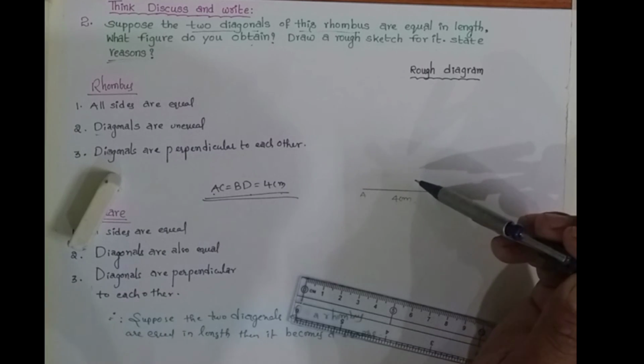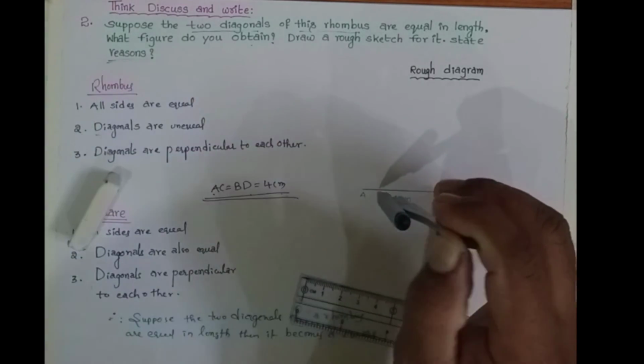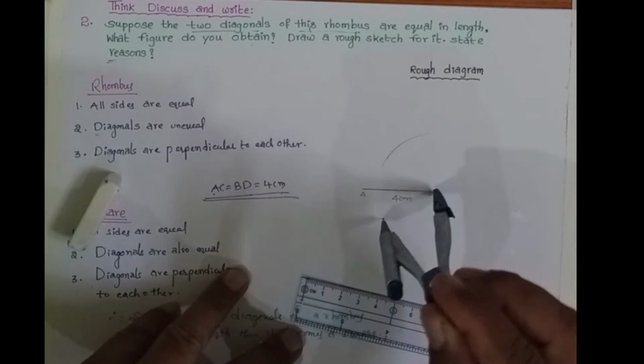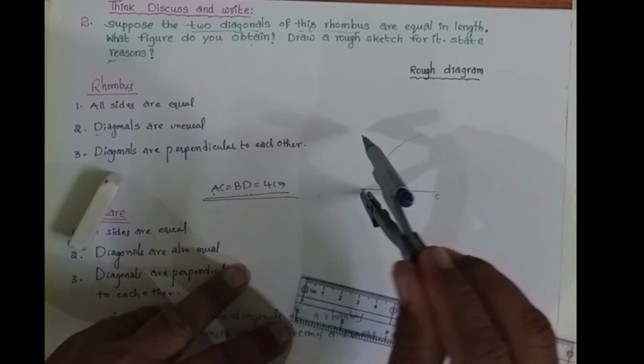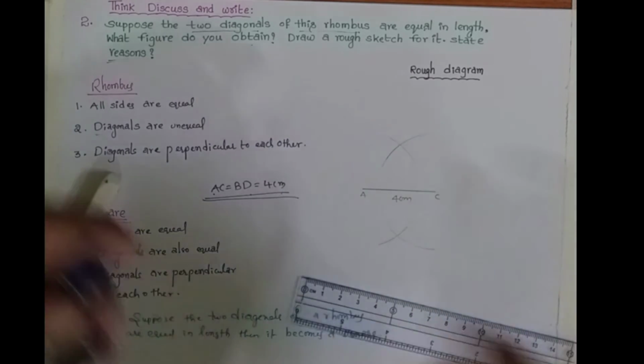Now draw the perpendicular bisector of AC. Taking C as center and more than half of the length of AC as radius, draw two arcs on either side of the line segment AC. With the same compass setting and A as center, draw two arcs on either side of the line segment AC.